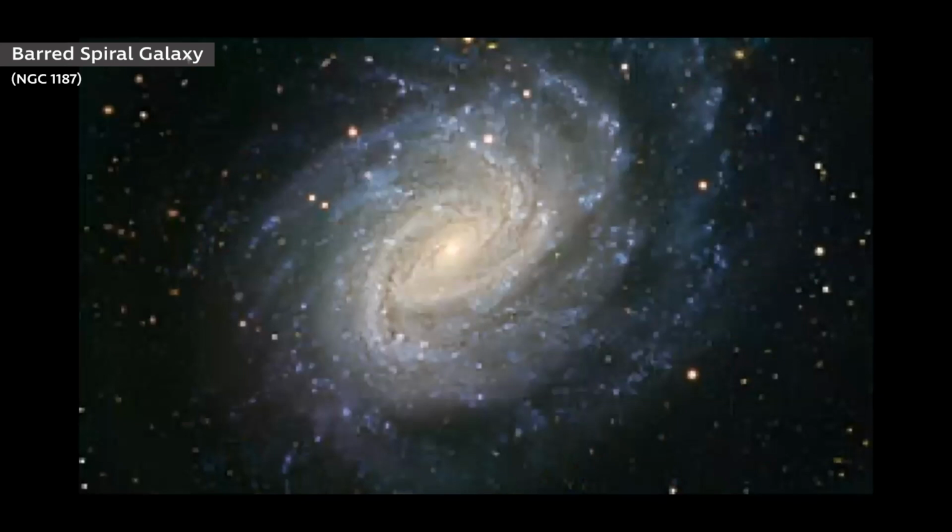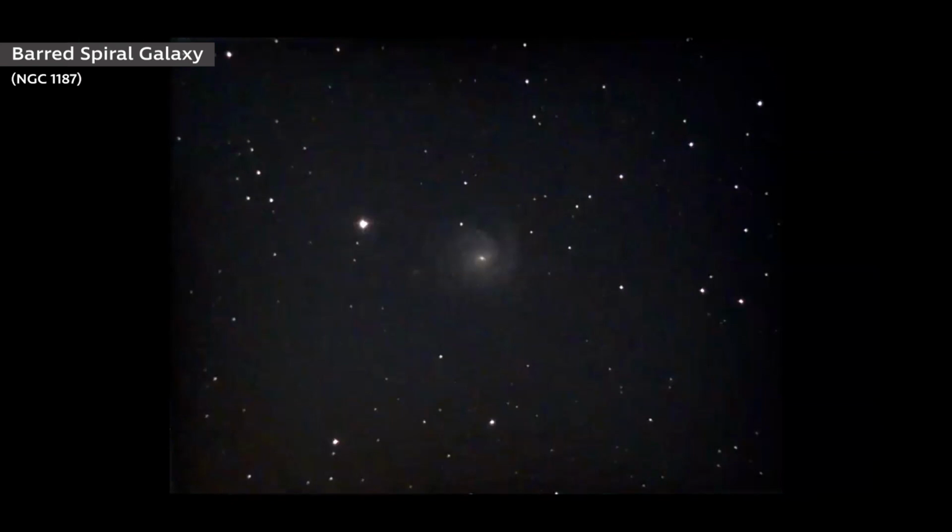I was able to find an internet shot of it, and this is what the more glorious view of the thing looks like. So you can see it's a big barred spiral. It's what's called an intermediate barred spiral. In other words, the bar isn't a huge part of its structure, but on the other hand, it's still recognizably there. Okay, right. Is that a Hubble image?